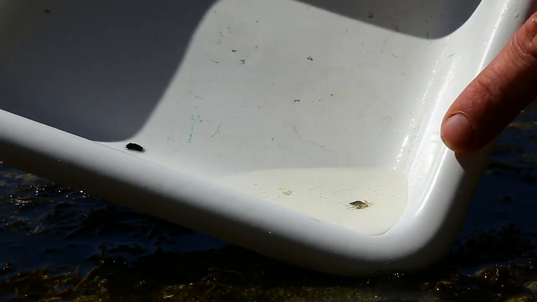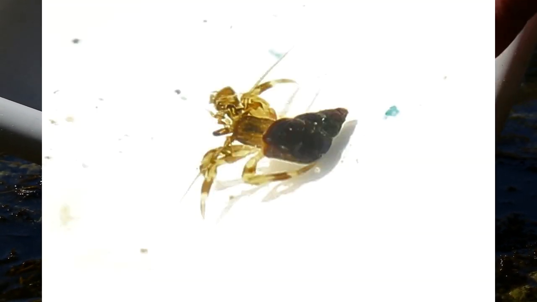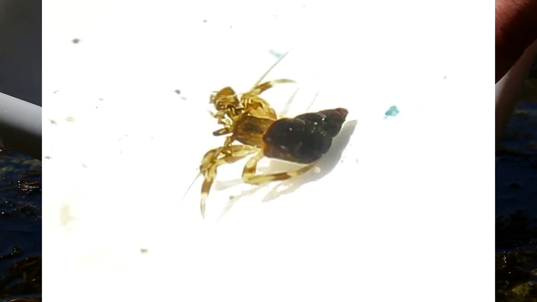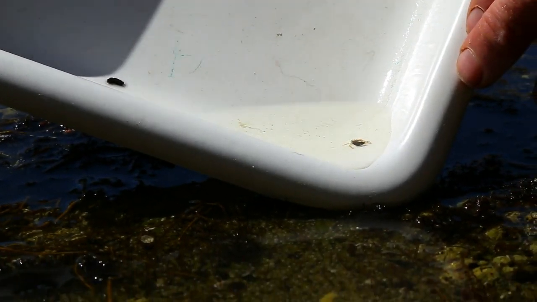This tide pool also has quite a few little hermit crabs, and this hermit crab has used a small snail shell for its home. Oh, it's about to escape.